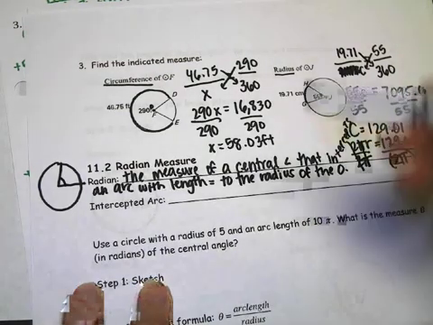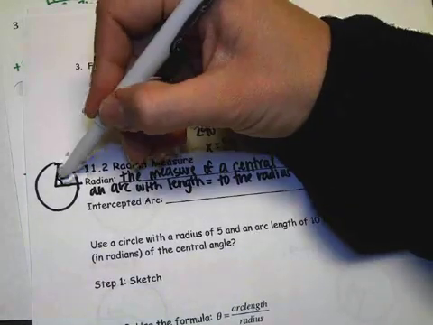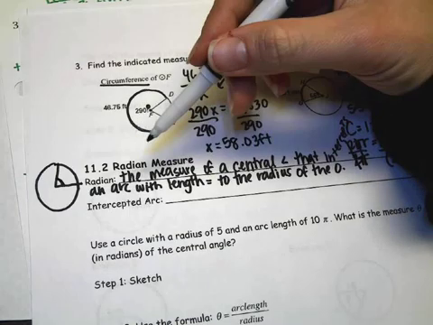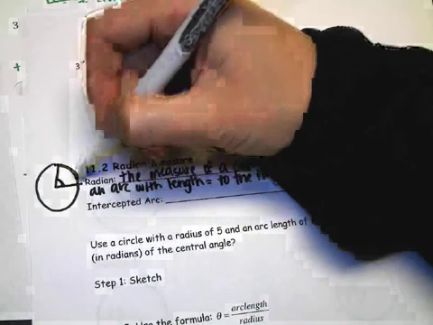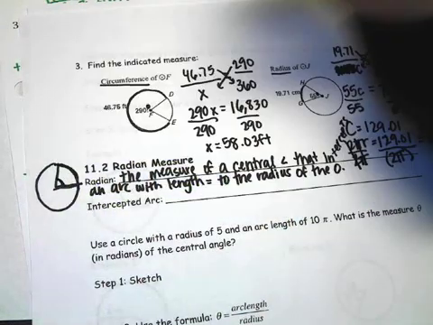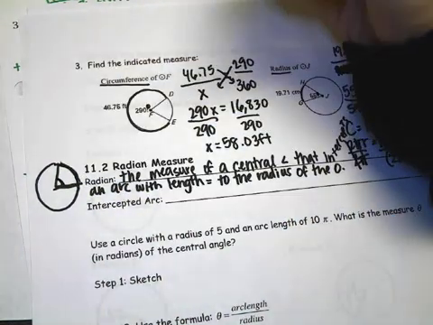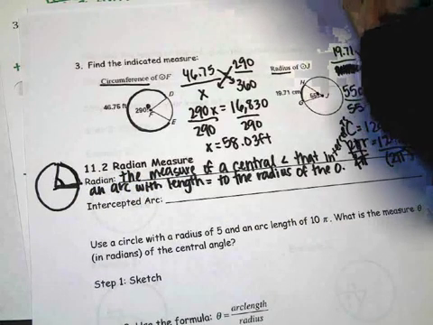So what that means is that the central angle here is the measure. The arc is the same as the radius. So this arc right here, length, would be the same as this radius. That's how you know when you have a radian.